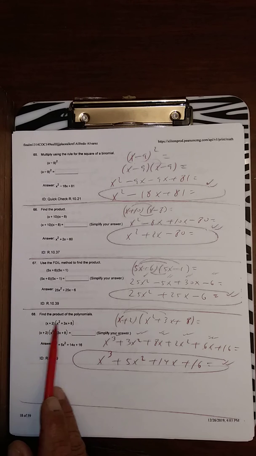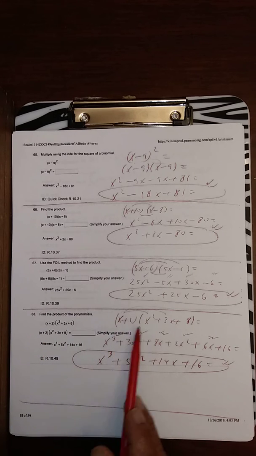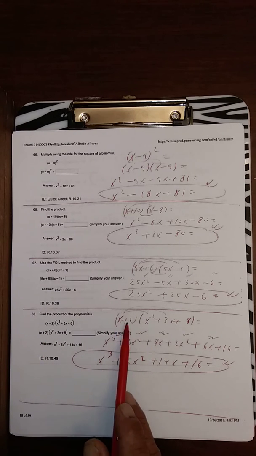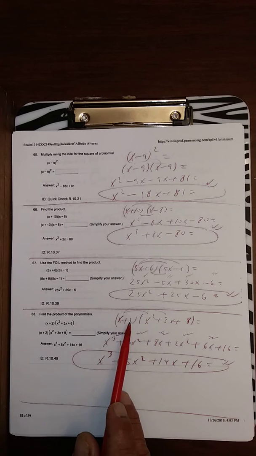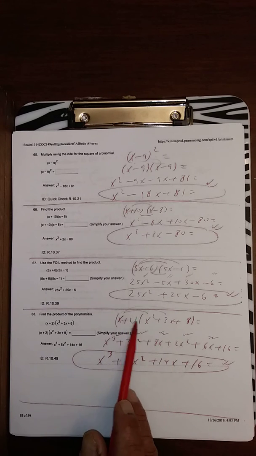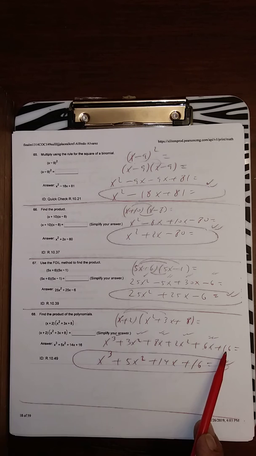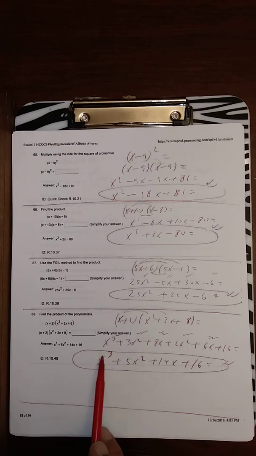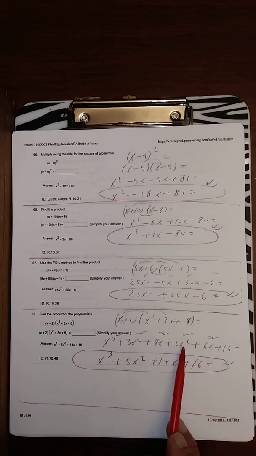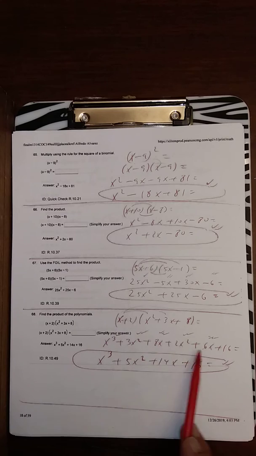The product is 2 by 3. So first one, x times that, x cubed, x times that, 3x squared, x times that, 8x. Now this one, 2 times that, 2 times 3 is 6, and 2 times 8 is 16. Put them together: x cubed, 3x squared and 2x squared make 5x squared, 8x and 6x make 14x, and 16. We're done.